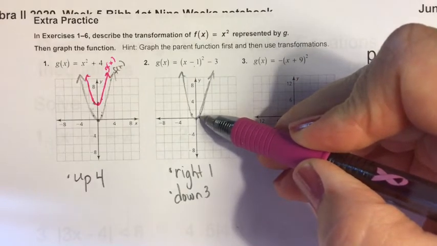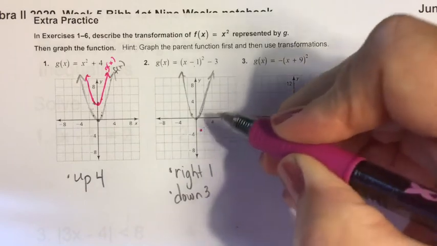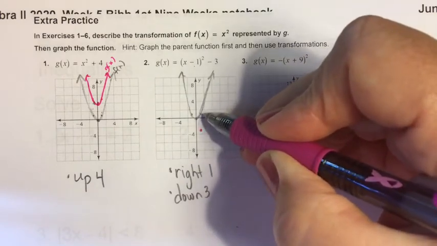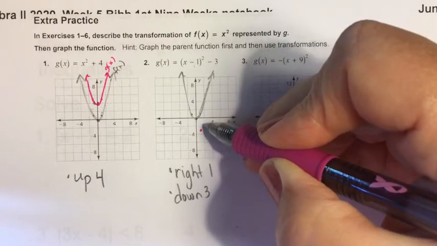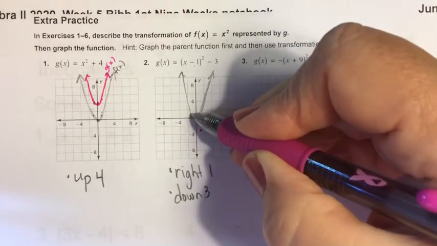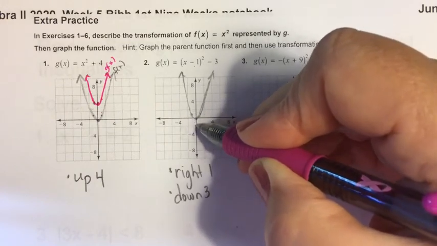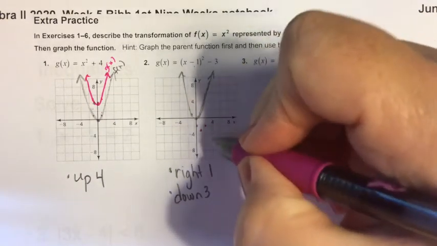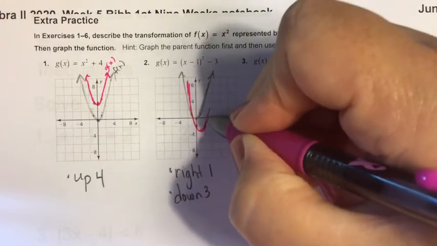Right 1, down 1, 2, 3, for each of the three points. And then sketch that graph.